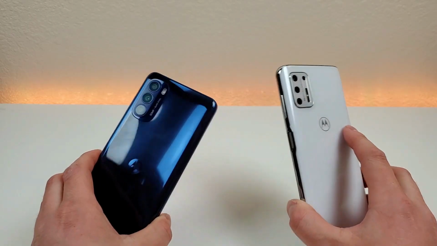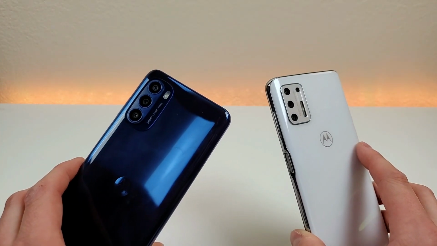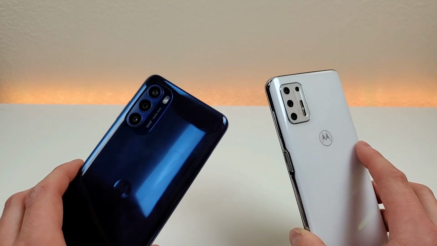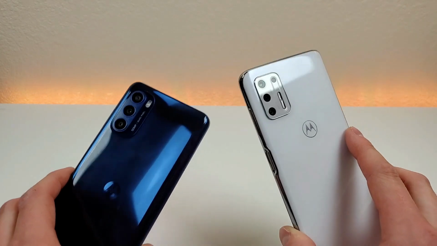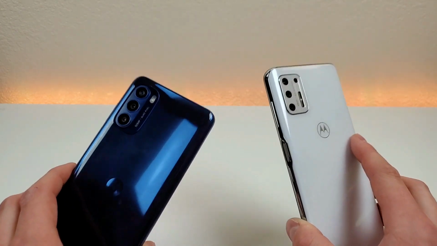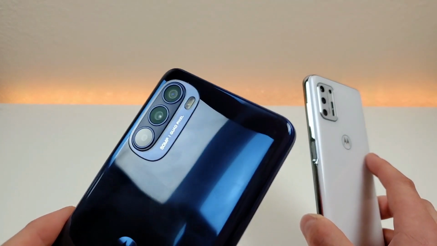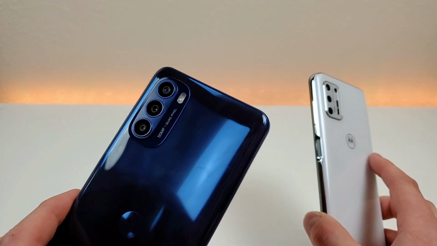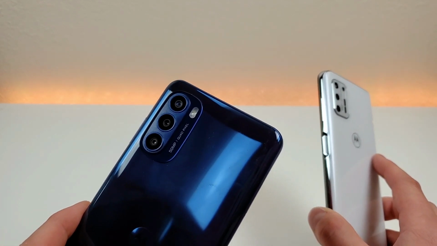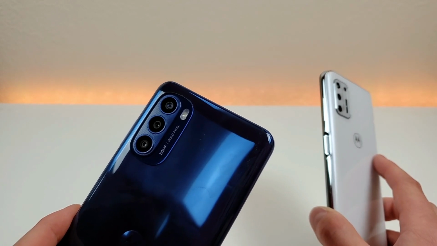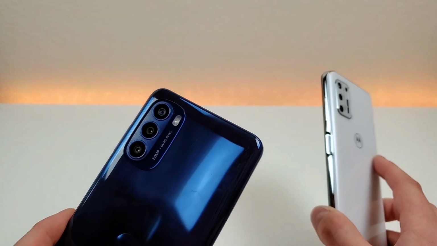Now, as far as the camera modules go with these devices, with the Moto G Stylus 2022, we have a triple camera setup compared to a quad camera setup with the Moto G Stylus 2021. However, despite this, they actually both have the same functionalities. Apparently, with the Moto G Stylus 2022, the ultra wide angle camera is kind of unique in the sense that it also gives us the macro functionality. Now, I have no idea how that works, but Motorola does mention that on their website. So essentially they've combined the ultra wide and macro cameras into one.